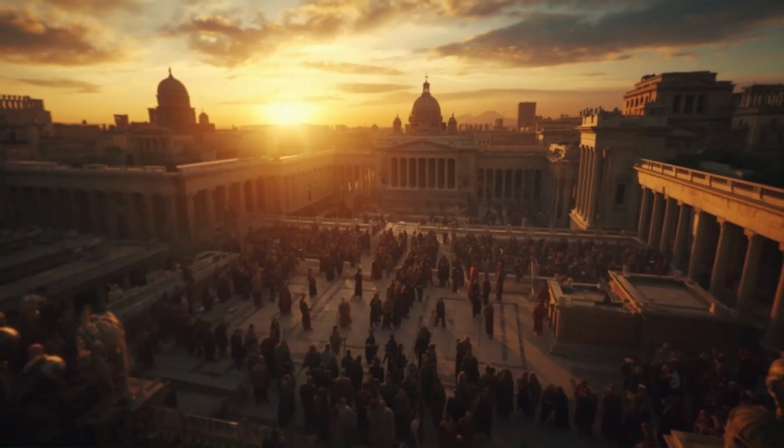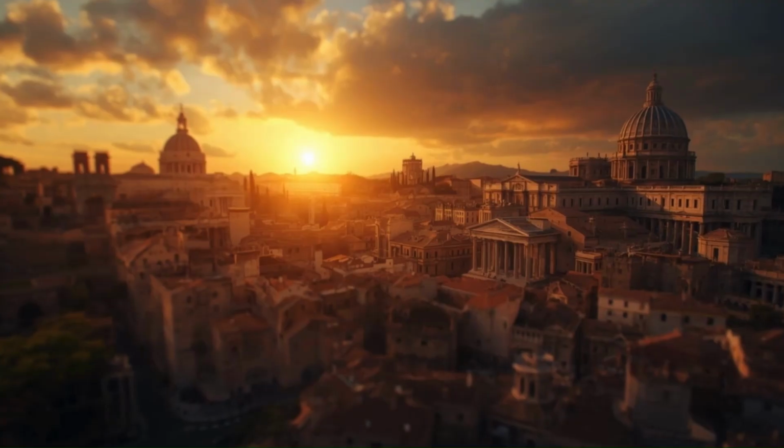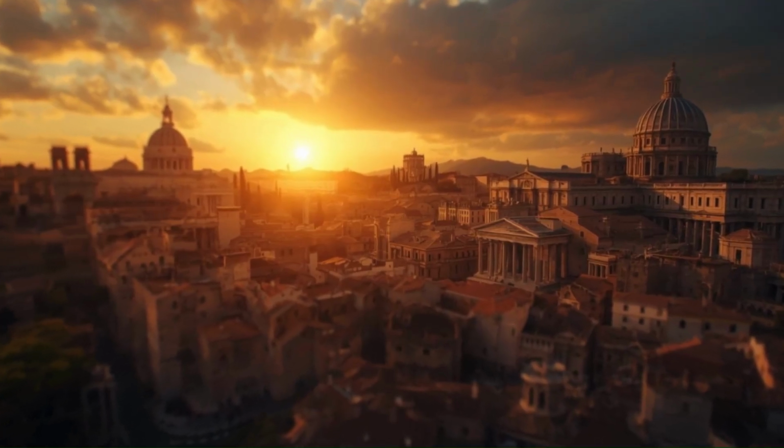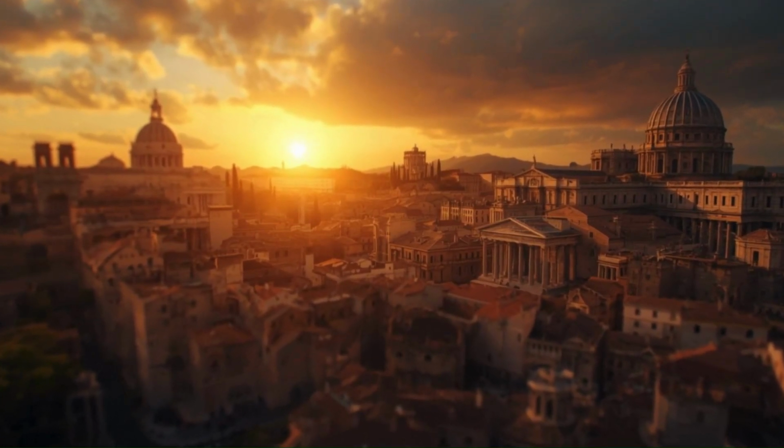For individuals living in the Roman world, life was a constant balance between order and uncertainty. This balance has made ancient Rome one of the most comprehensive and impressive civilizations studied throughout history.